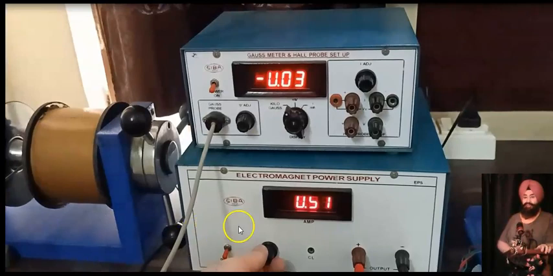Now I am increasing the current slowly, like 0.51 ampere. So the magnetic field starts. The magnetic field is now created between the two pole pieces. It is in kilogauss, remember. Kilo is 1000.